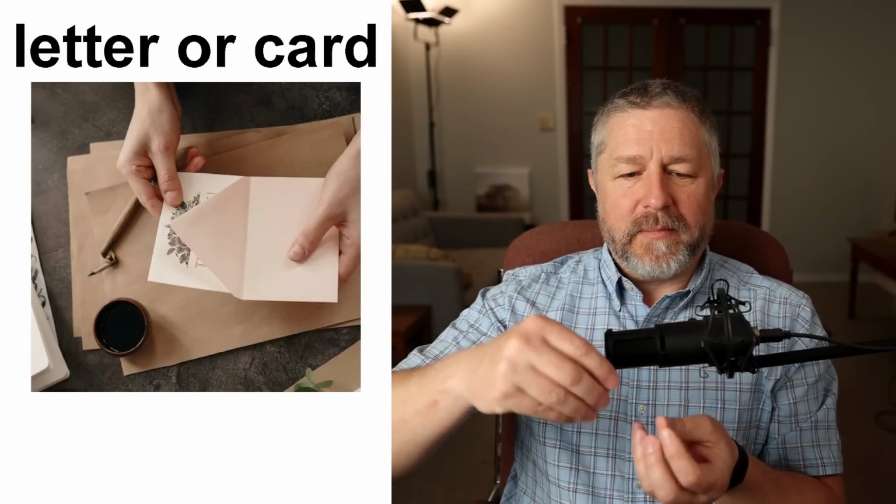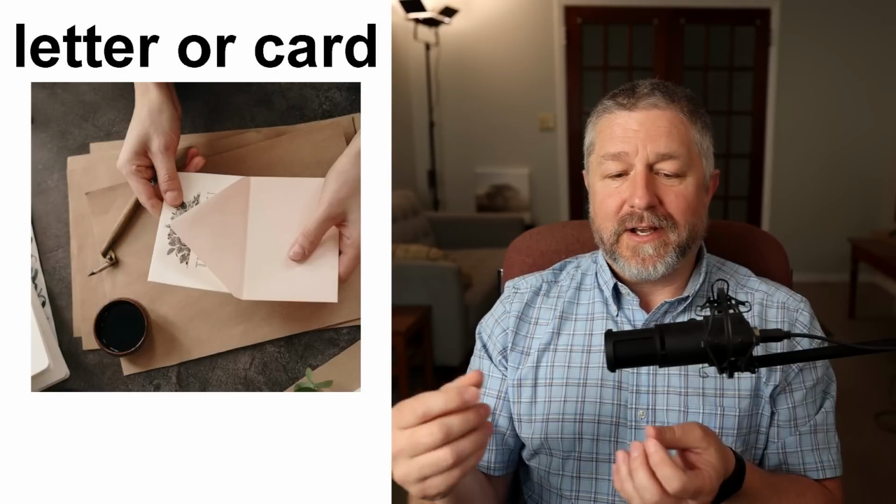Sometimes when you open an envelope, it will have a letter or card inside. So an envelope is something you get in the mail. When you open it, there might be a card that says happy birthday on the inside, or there might be a letter inside. Very nice things to receive.